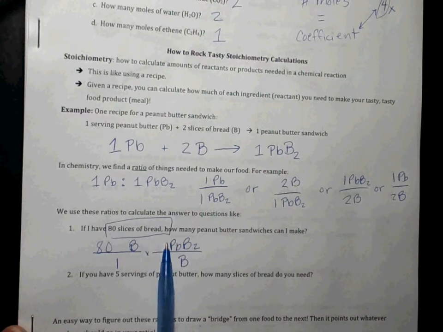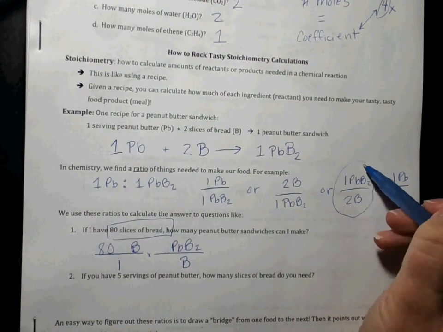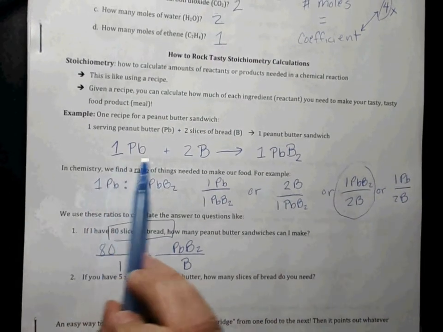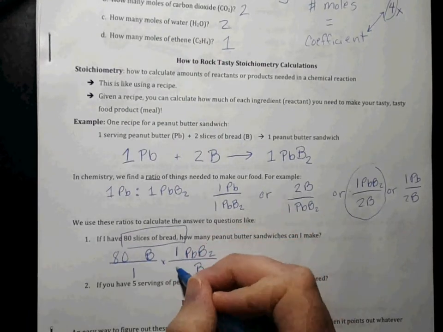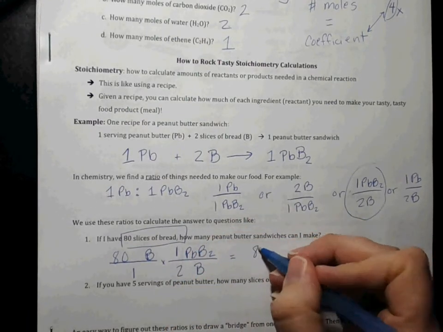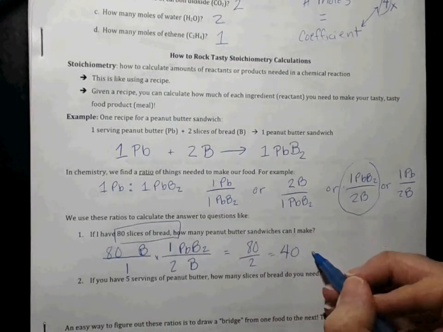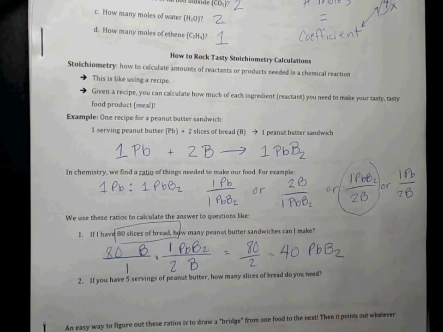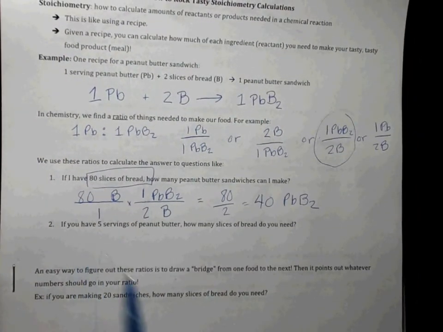Now I need numbers to compare bread with peanut butter sandwiches, and those numbers are going to come from my ratio right here. And remember, the numbers in this ratio came from my reaction originally. So 1 PBB2 over 2 breads. If I multiply the top and divide the bottom, I'm really doing 80 over 2, which is 40 sandwiches. Again, I know you could do that in your head. That's not the point. We have to be able to show our work for when it stops being possible to do it in your head. Which it will, I guarantee. You will not be able to do it in your head by the time the unit's over.